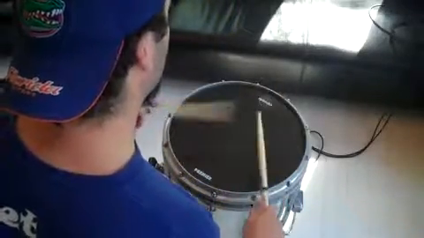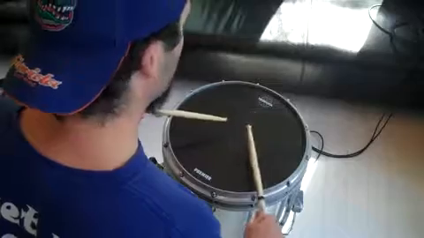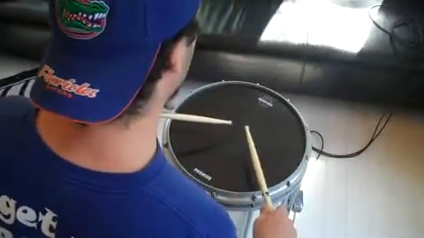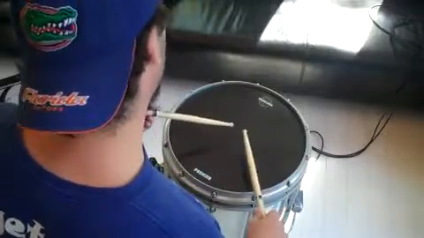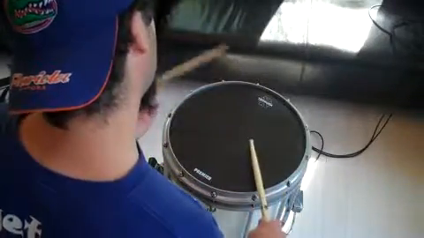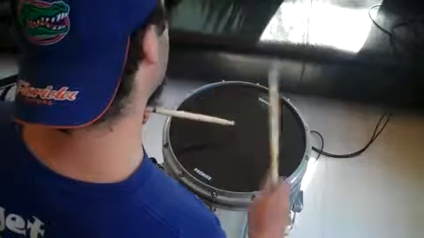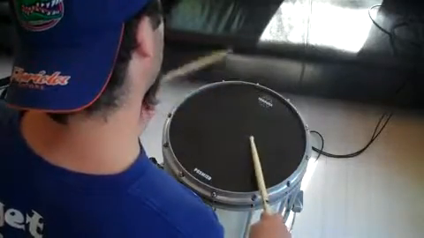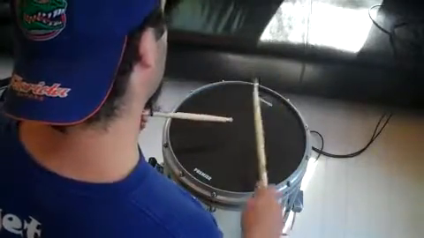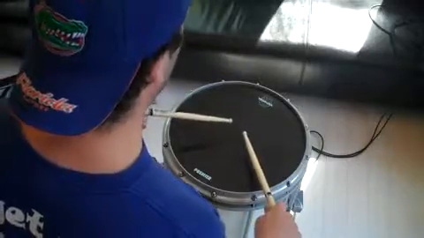So if I go back and forth, those are my flamadiddles. And then we have flamadiddle-diddle. So that's like the paradiddle-diddle. You just start it with a flam. Left-handed would be the opposite.